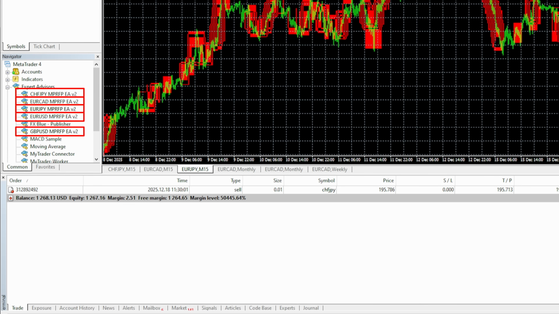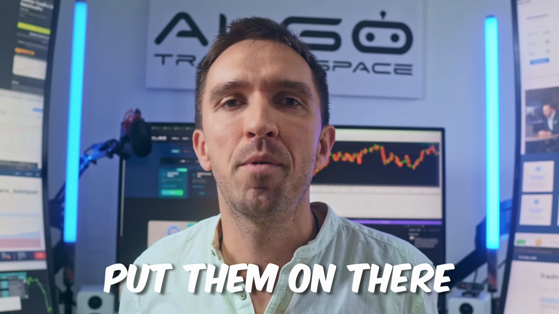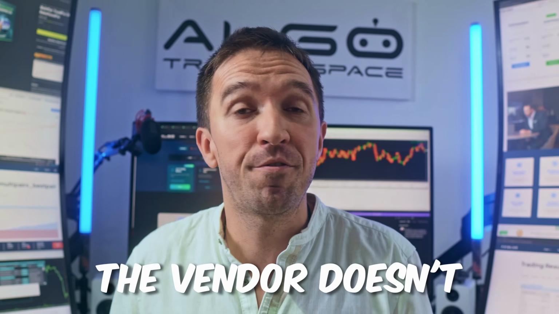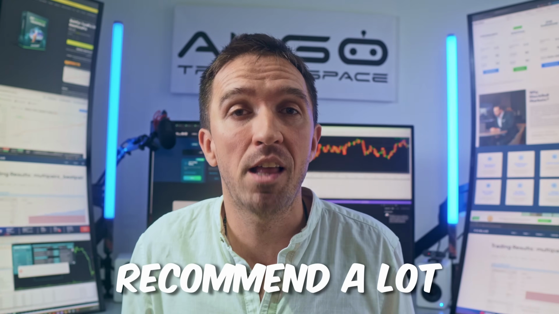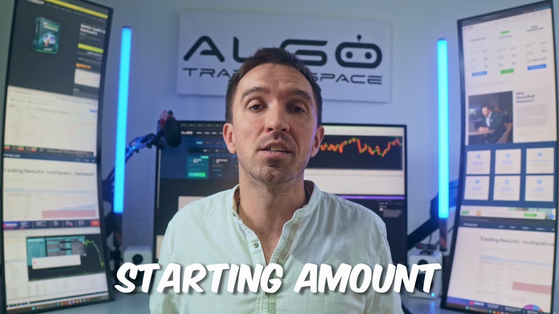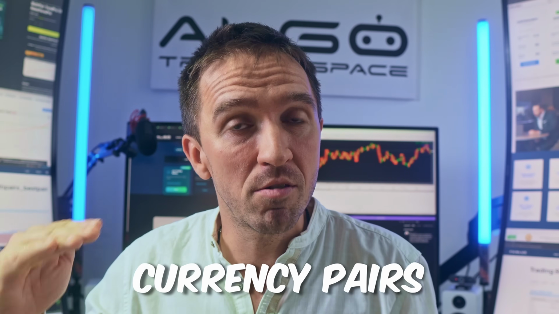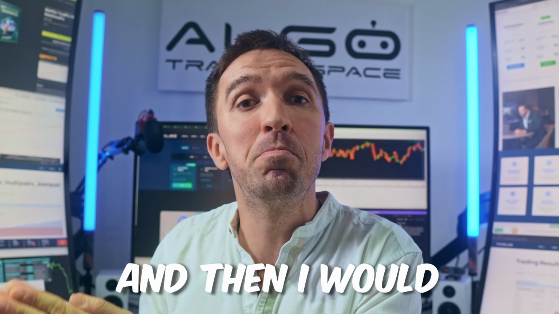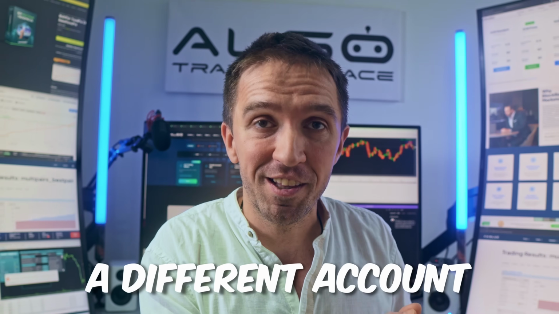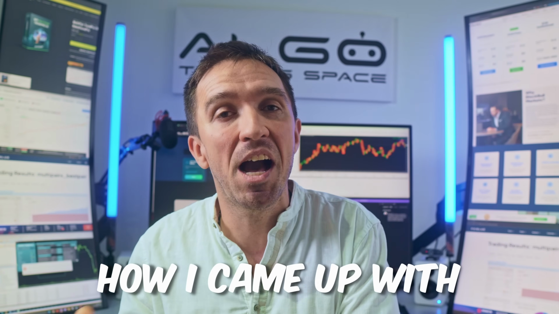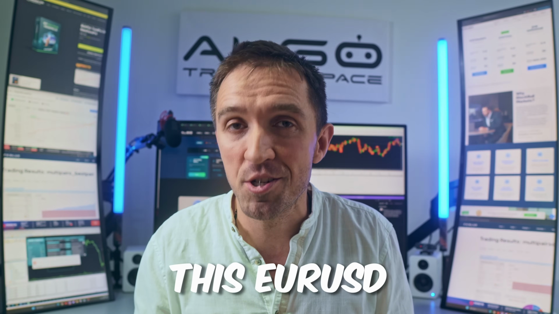simply because it's one EA that trades on a few currency pairs, right? So it's logical to put them on there, trade the same lot. The vendor doesn't recommend a lot size or starting amount, and I was usually looking at which are the top currency pairs, and then I would put them into a different account, and that is exactly how I came up with this euro dollar more account.